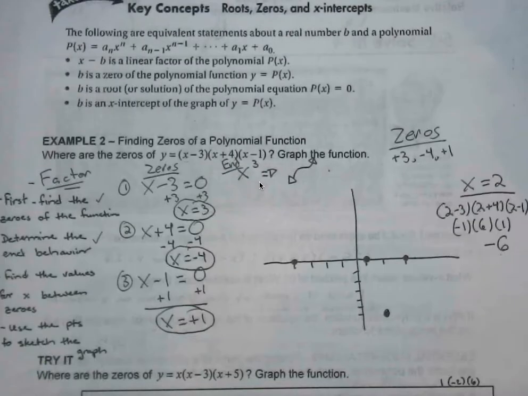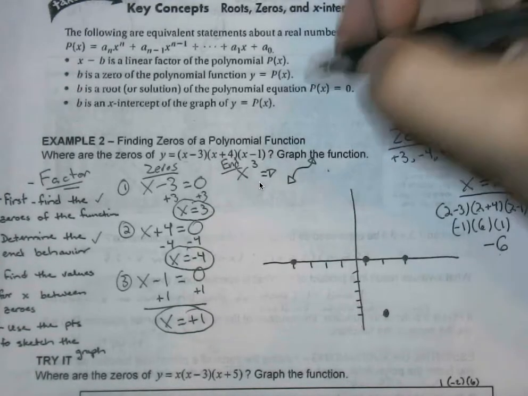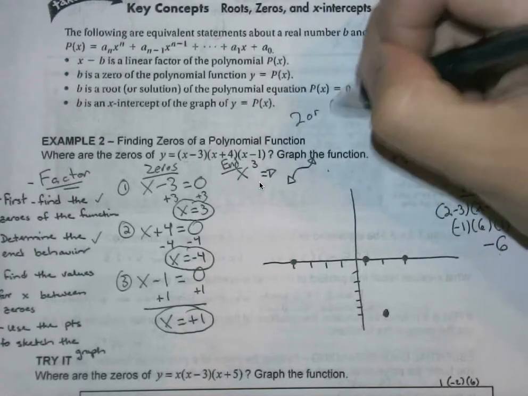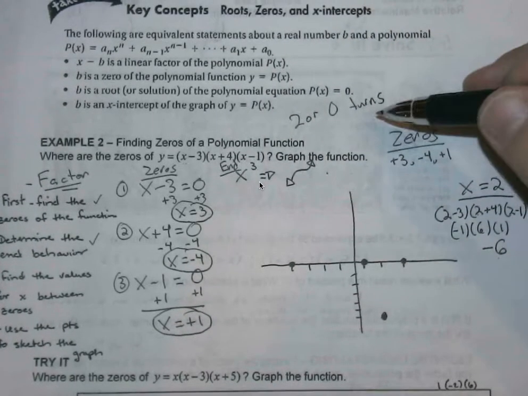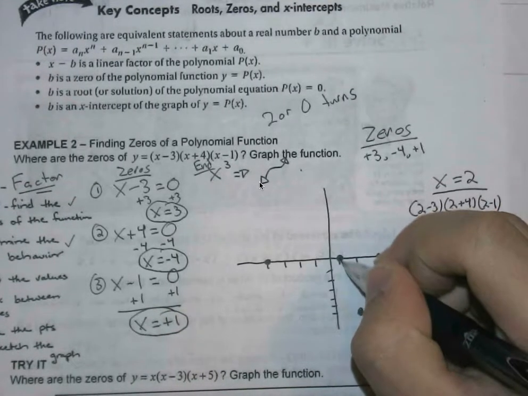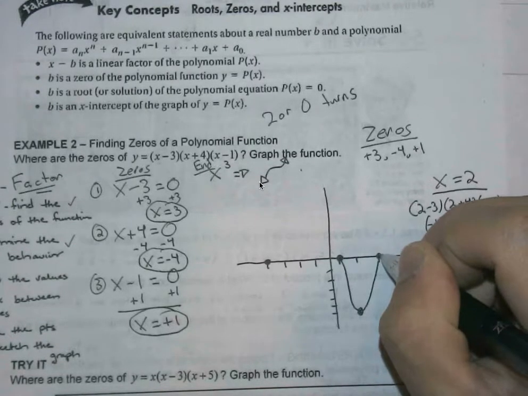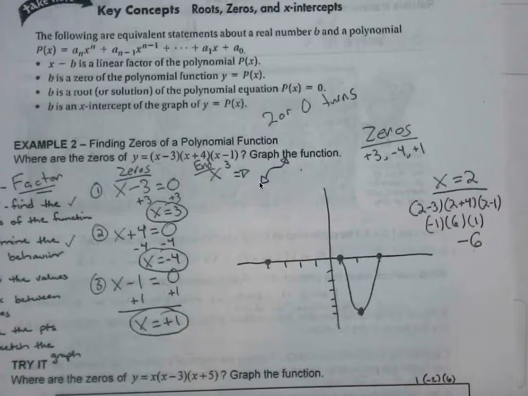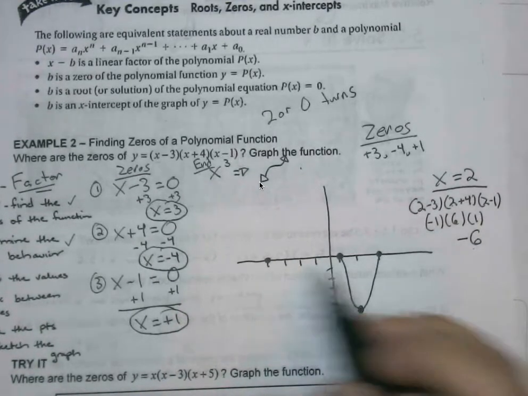We also can say that as far as the turns go, there's going to be 2 or 0 turns. That's something you could also consider. So we've got this point. We can assume that this goes like this. So maybe there is 1 turn. And let's go back and find some points that are in between here and here.